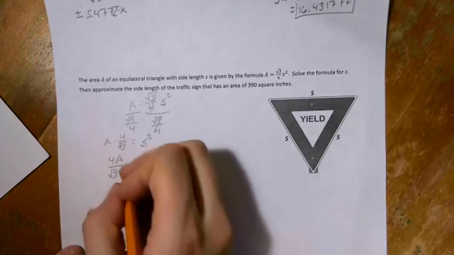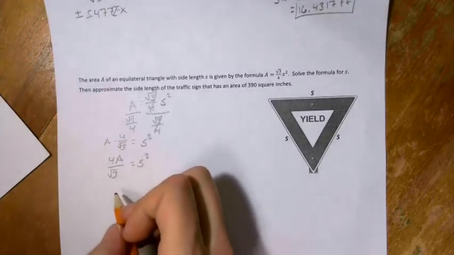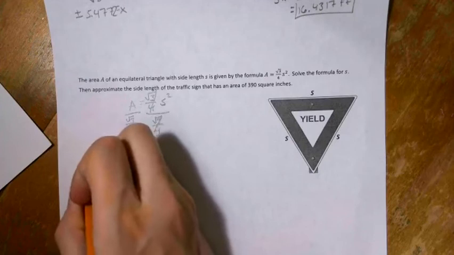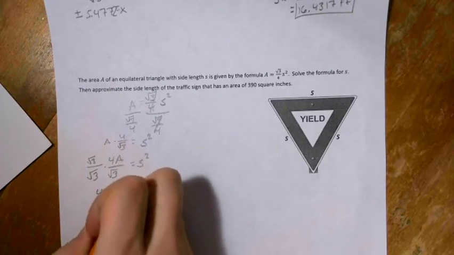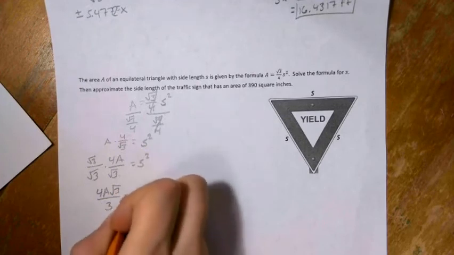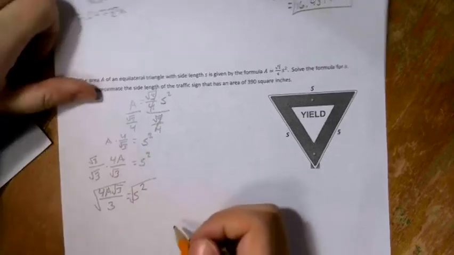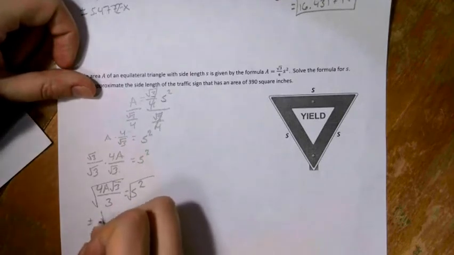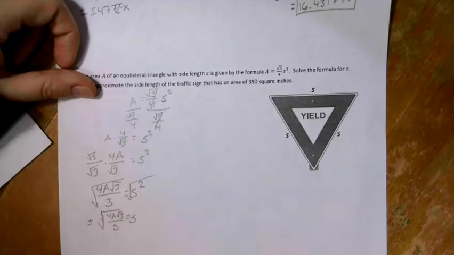Wait a second, I do not want to have square roots in our denominator. I do not want that, so I need to get rid of that. So I'm going to multiply by root 3 over root 3. So this turns into 4a root 3 over root 3 times root 3, which is 9. The square root of 9 is 3. And that equals s squared. Now I need to square root my s. So I get s equals plus or minus the square root of 4a root 3 over 3.